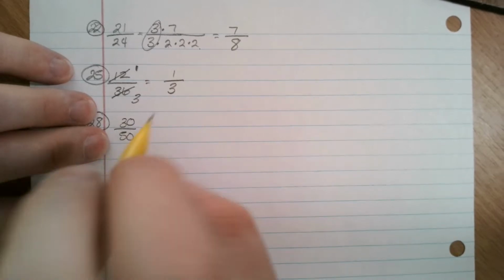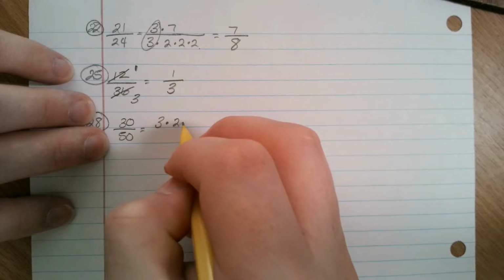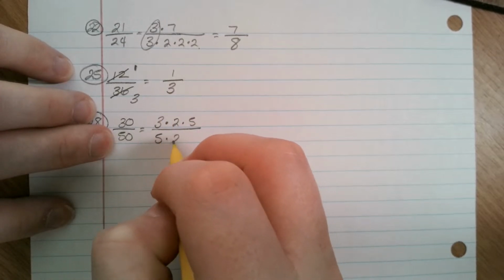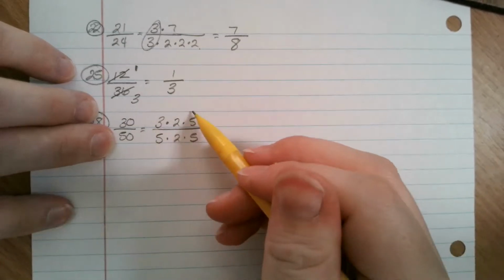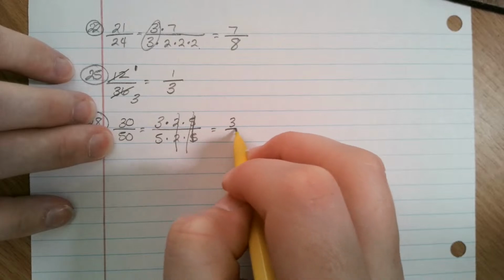So factoring these, we have 3 times 10, which is 2 times 5. We also have 5 times 10, which is 2 times 5. And the 2 and the 5s are common, leaving the 3/5.